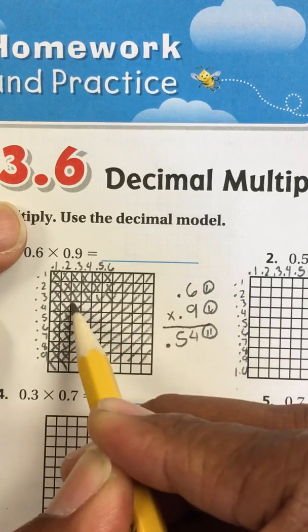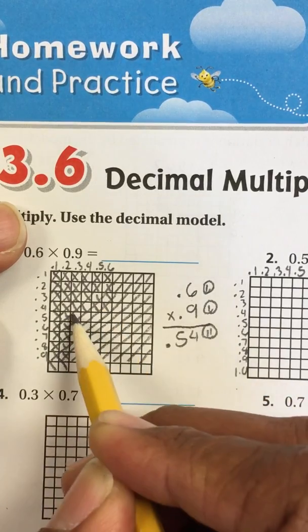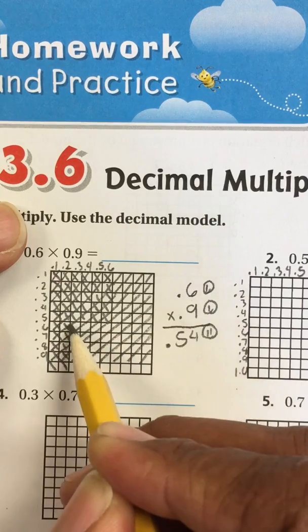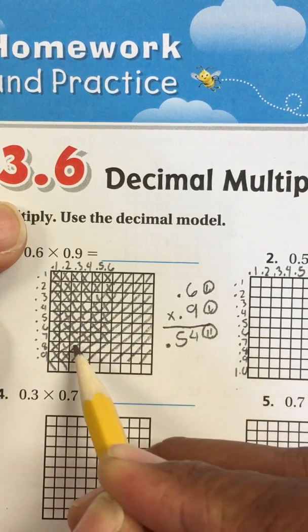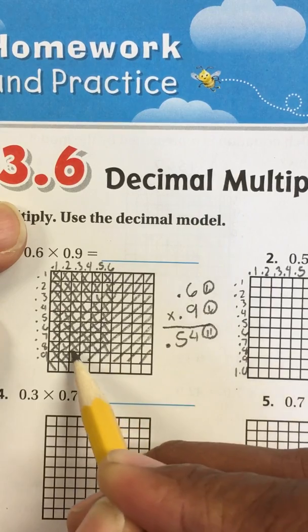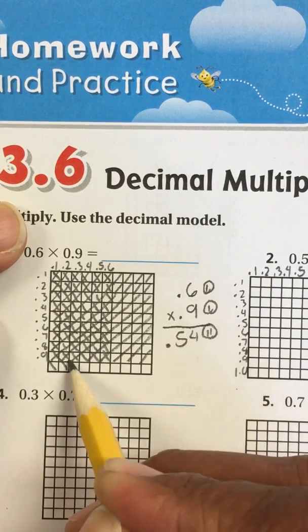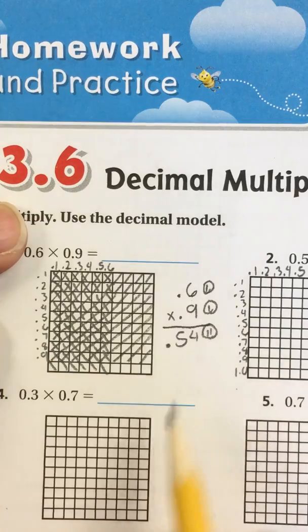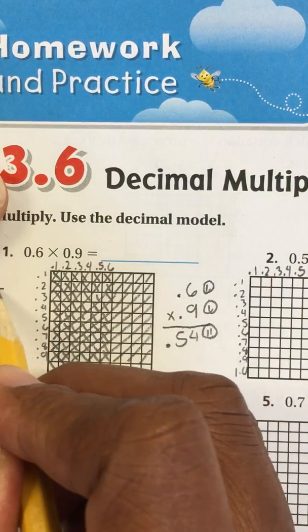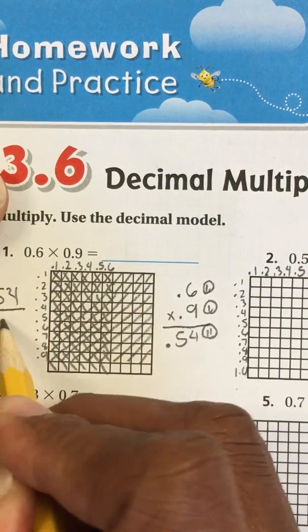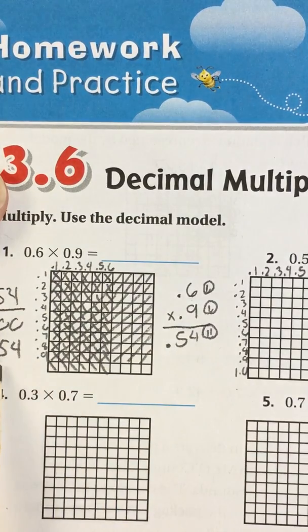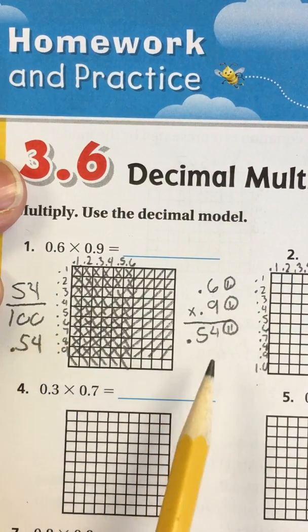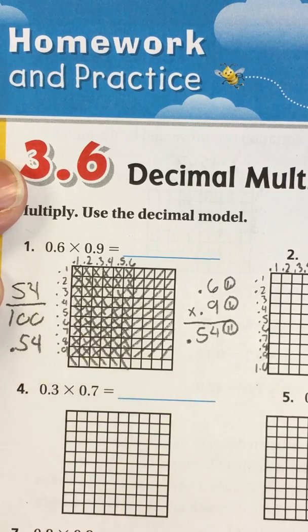So notice the X's appear by themselves. You do not make the X's on purpose. So you go all the way down to the bottom. You should have a total of 54 X's. There are 100 squares, so my answer should be 54 hundredths. And this is how you do it using the standard method.